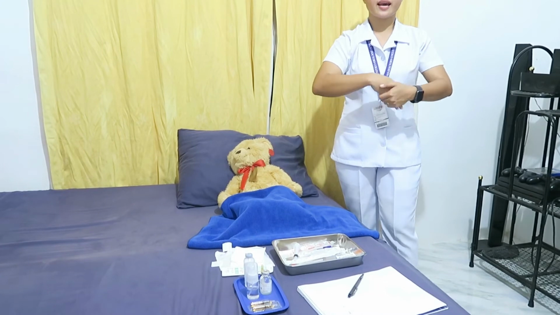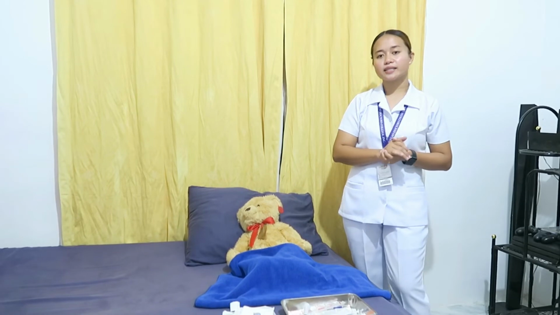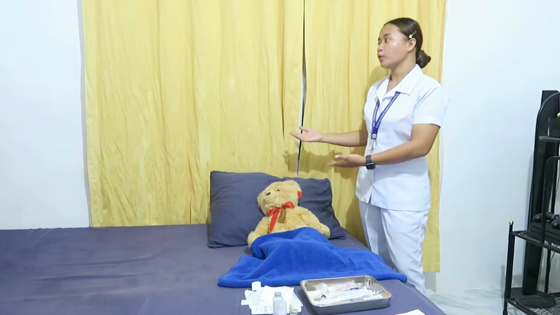And then, next is to prepare the medication from the ampule or vial for the drug withdrawal. This is because sterile items that are out of sight are in danger of being contaminated accidentally. Then, after that, provide the client privacy. This is to lessen patient anxiety. So, as you can see, I've already closed the window, also the curtains, and also the doors.